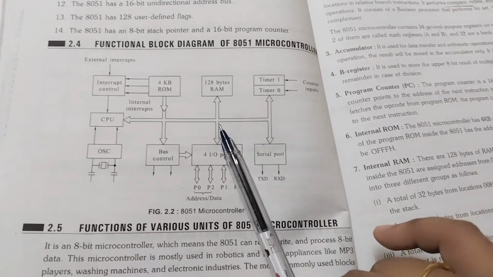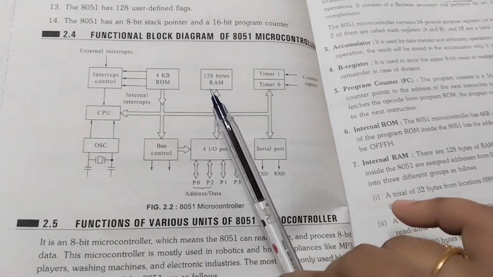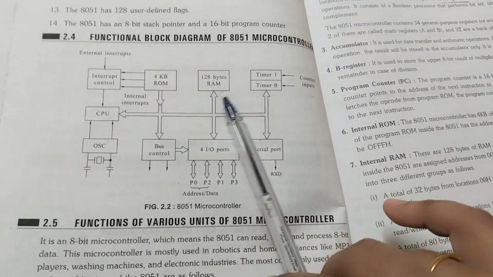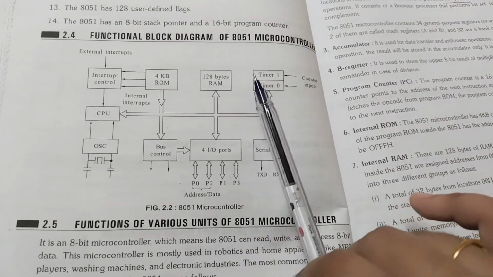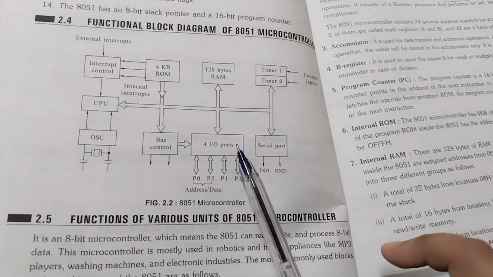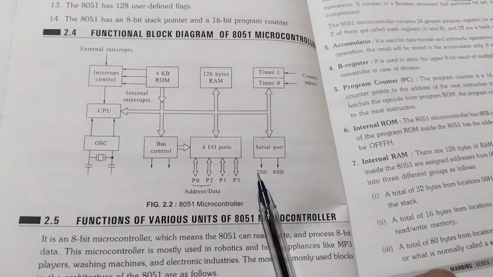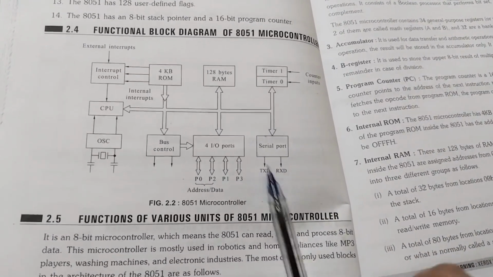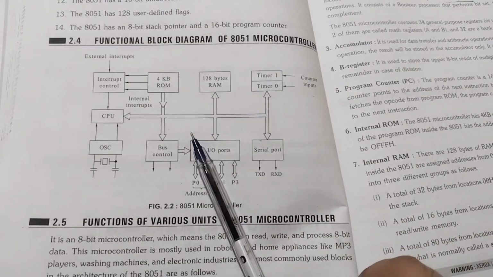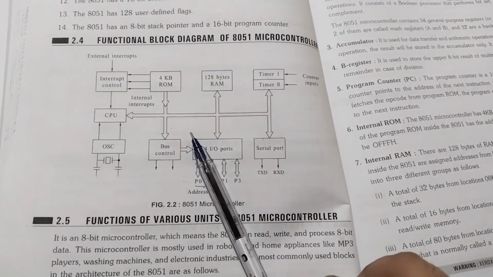From this block diagram you can also remember one more question: what are the important features of 8051 microcontroller. Under features, you have to write that it has 4 kilobytes of ROM, next 128 bytes of RAM. It consists of 2 timers, that is timer 0 and timer 1, and 2 counters. It has 4 input output ports: port 0, port 1, port 2, port 3. Next it has a serial port, which is used for serial communication. It has 2 signals, one is transmit data, second is receive data. Next it also has external interrupts. So these are the points you can cover under features of 8051 microcontroller. That feature question is also important for 3 marks.